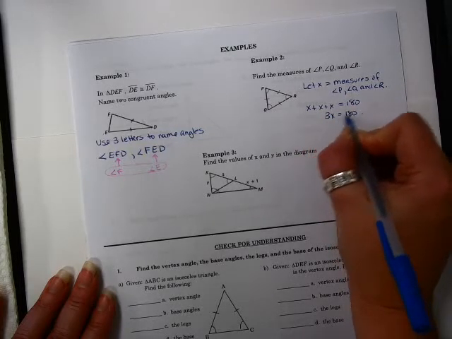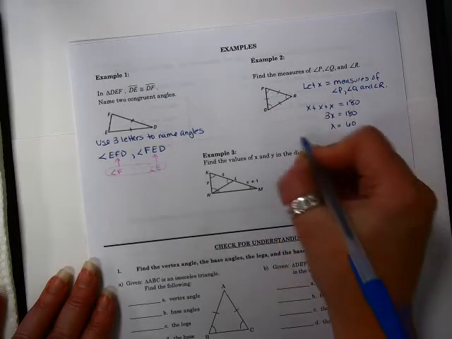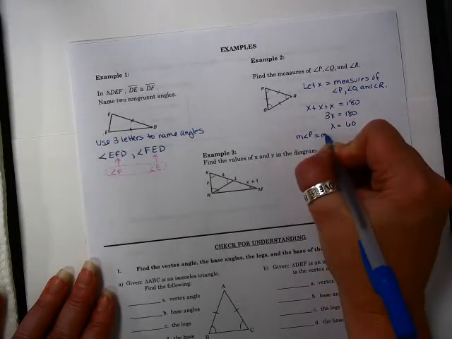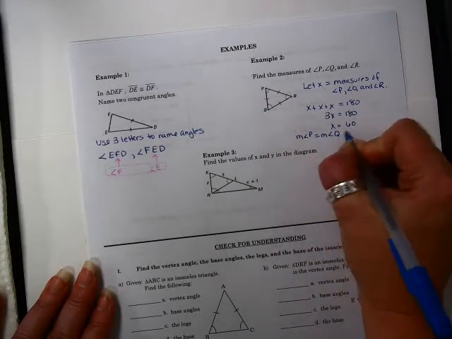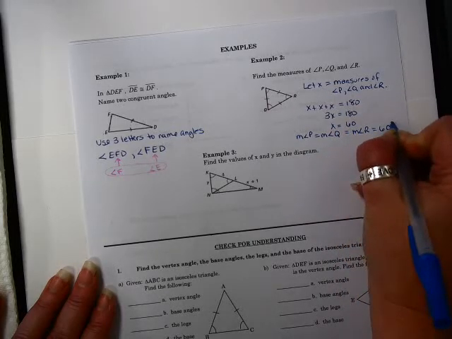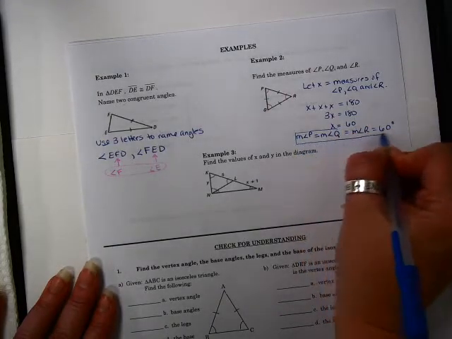Divide by 3 on both sides, so x equals 60. So that means the measure of angle P equals the measure of angle Q, which equals the measure of angle R, and they all equal 60 degrees. Okay, so that's how I write my answer.